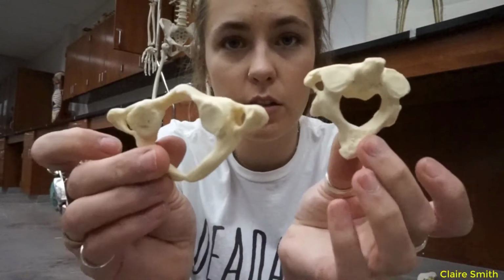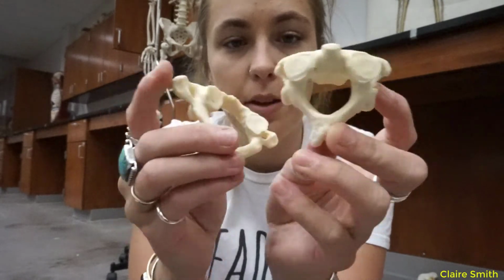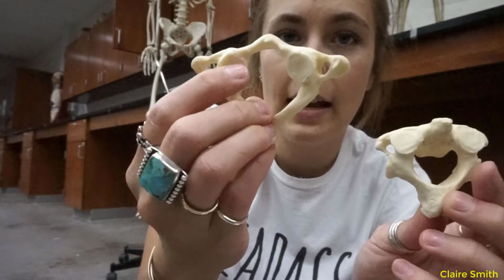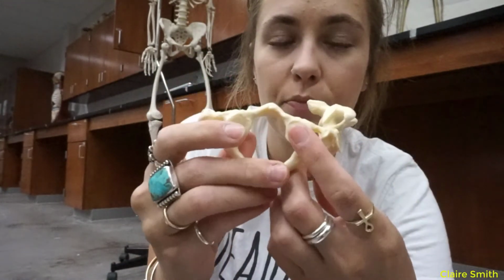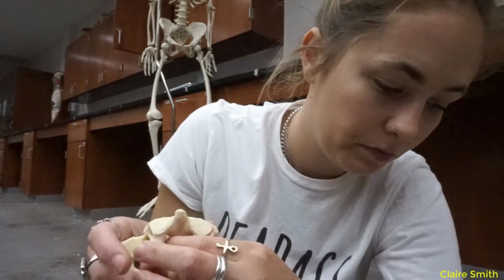So if you see one of these two, you should know, first of all, they're cervical because they have the transverse foramen. But you should know atlas has these super big facets on the top, and axis has the dens. Okay, and then the last part of the axial skeleton is your sternum.